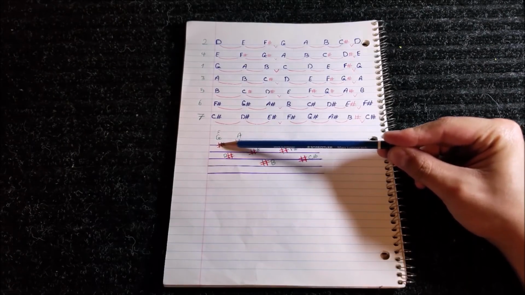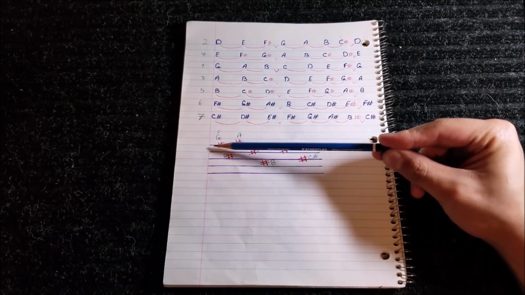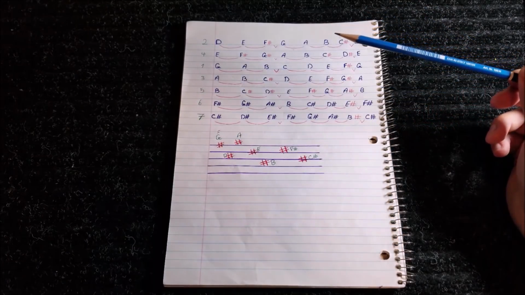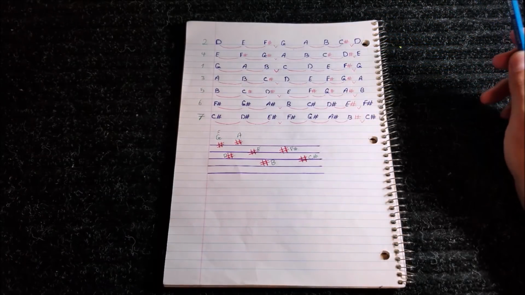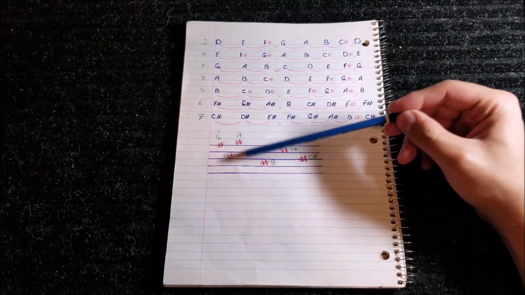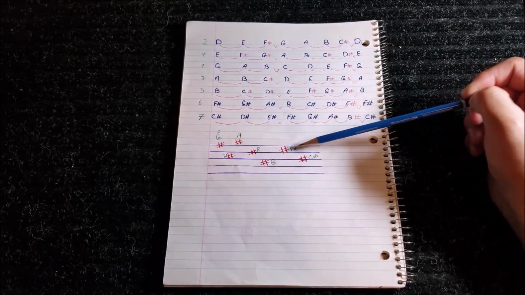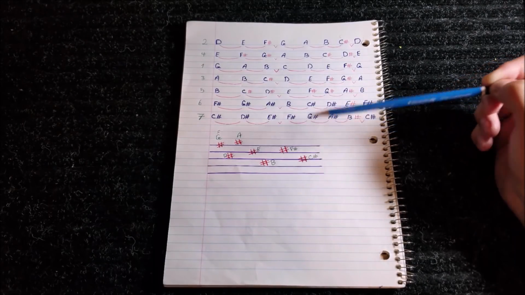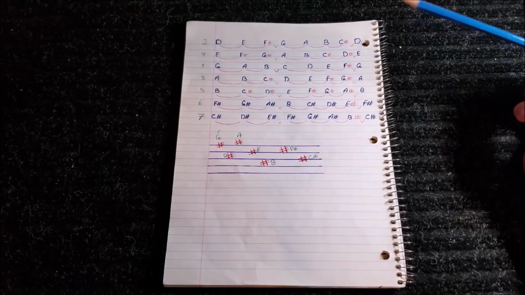The sharp sign on the staff tells you what notes are sharp. It also tells you the name of the key. So it's better to memorize G, D, A, E, B, F, C, but remember F and C are sharp. The last two are sharp. That's the name of your key.